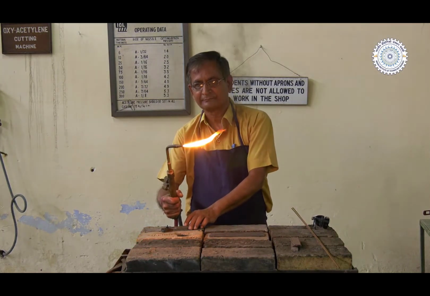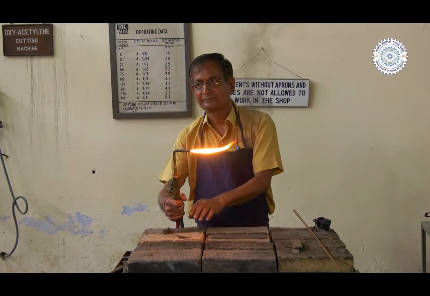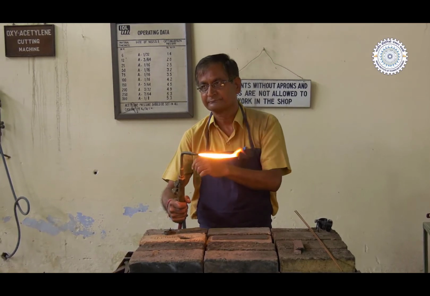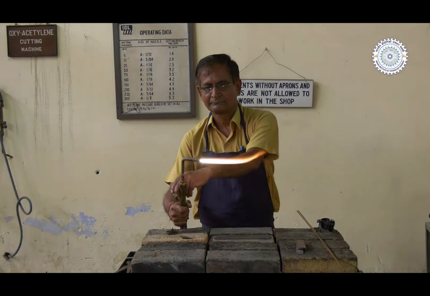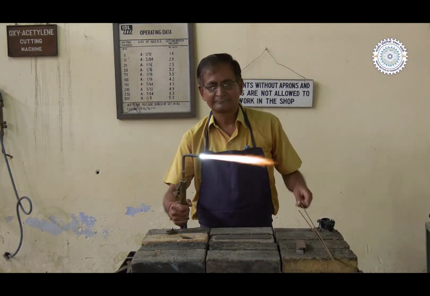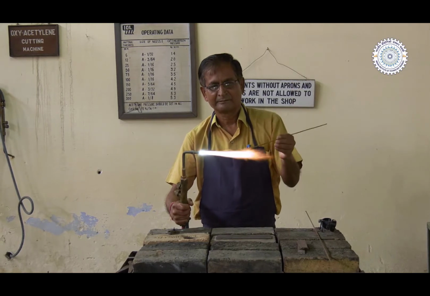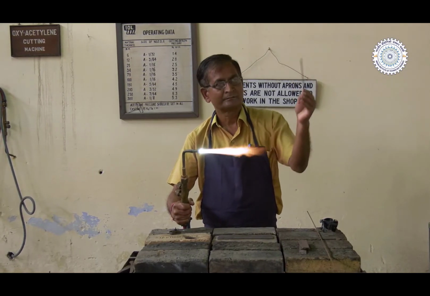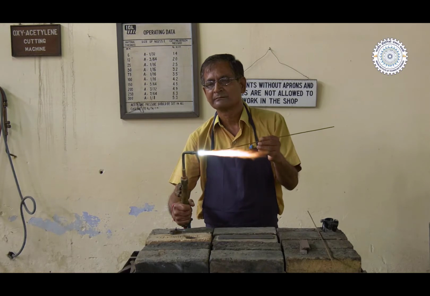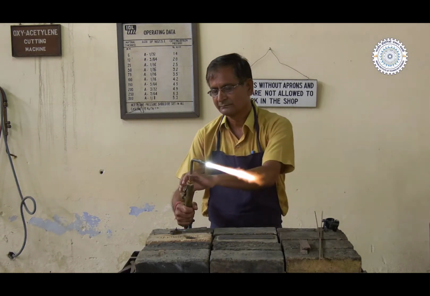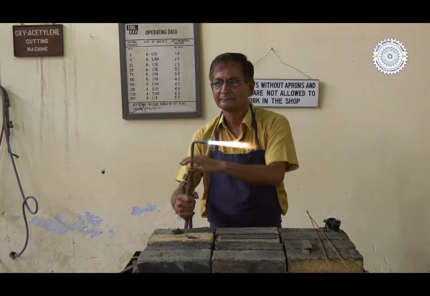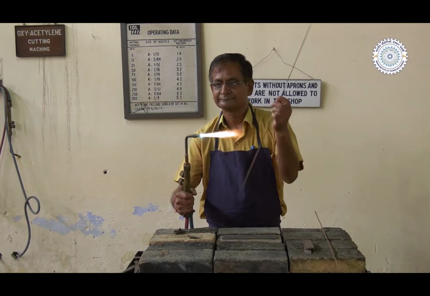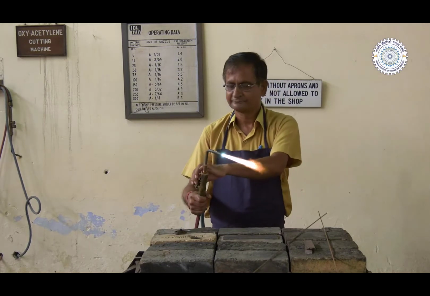So here we have fired the flame using the spark. Now we will show how, by adjusting the control valves, we can change the different types of flame. This is one type of flame where you can see just two cones. One is the outer one, which is considered a low temperature zone, and another one is the inner one. Now, show the different types of flame first.